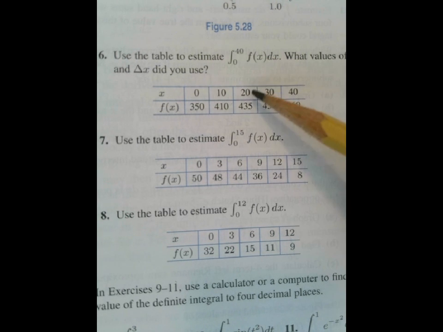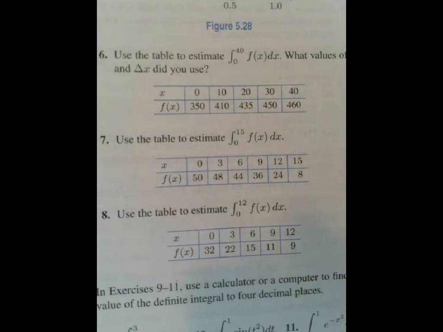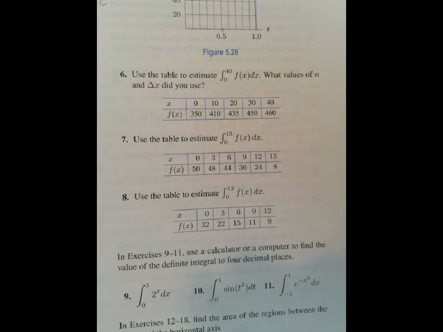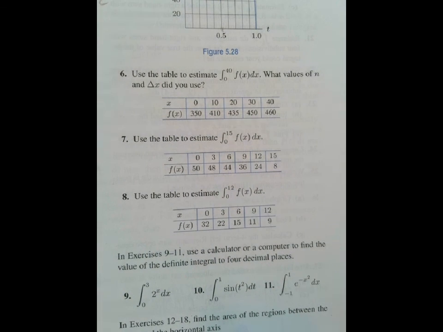So you're going to take these numbers and plot them, like we did on the previous homework. It's asking you what values of n and delta x did you use? In other words, they're asking how many intervals you used and how wide each interval is. So you're going to do 6, 7, and 8, doing the same thing.